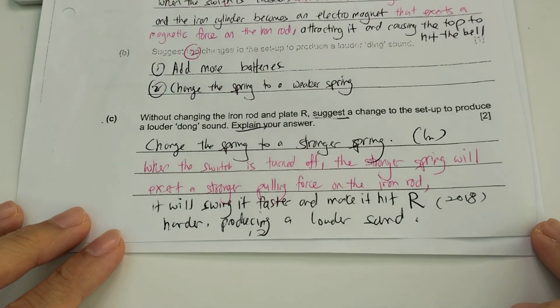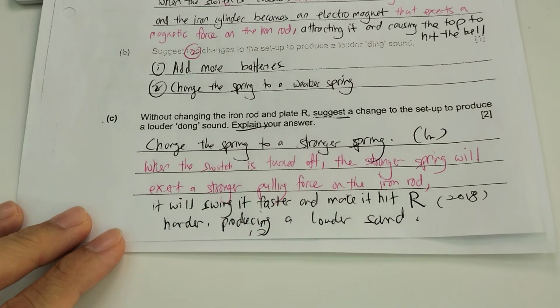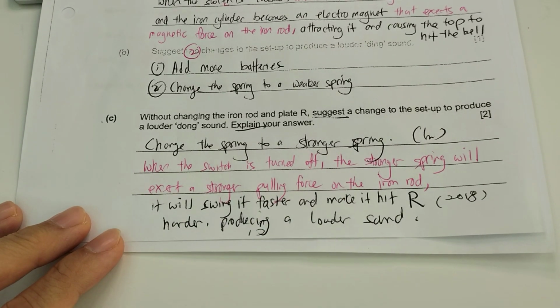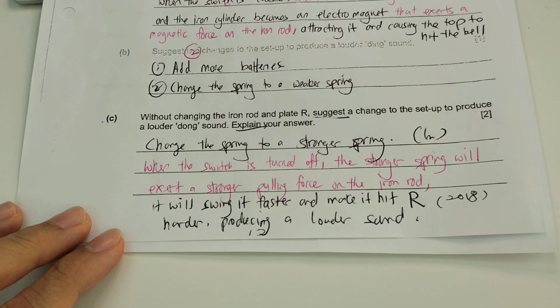Okay. Swing faster means more kinetic energy. More KE means there will be more sound energy.